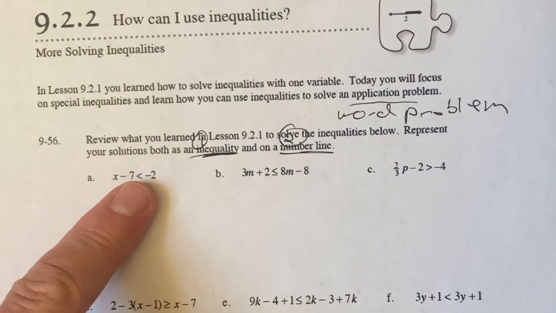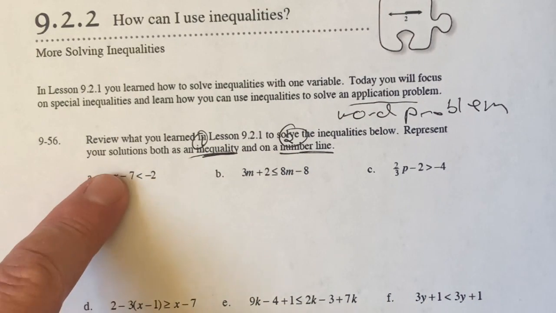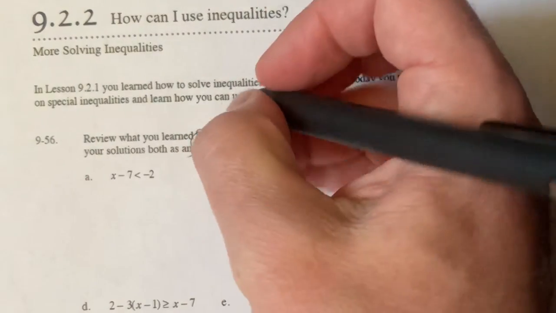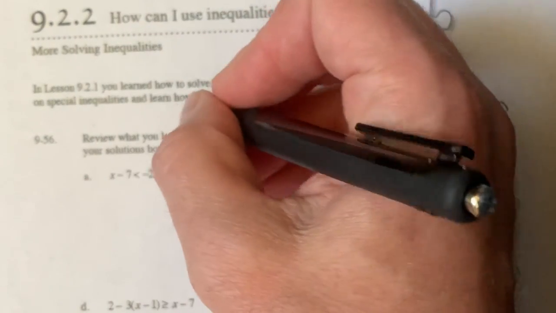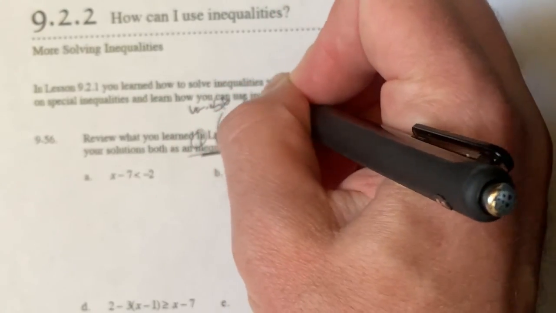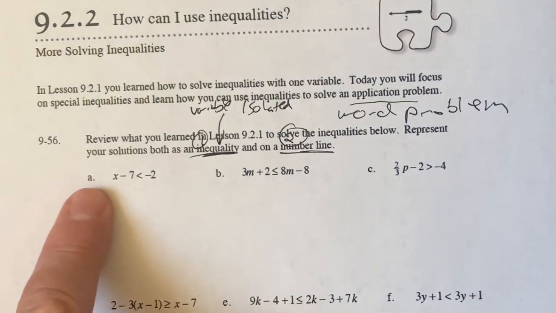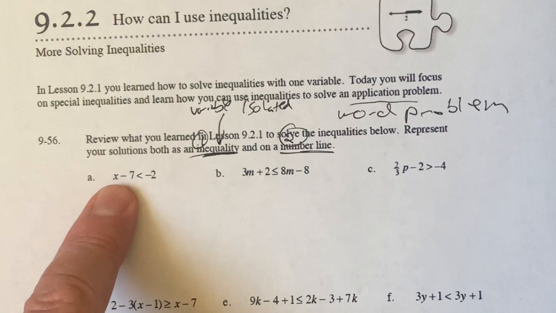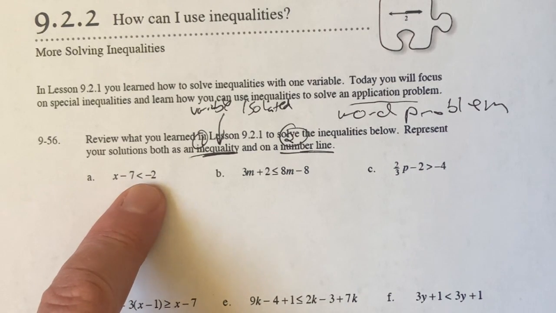This here is a pretty simple looking inequality, but we don't have the variable isolated. So the final answer should have a variable isolated, right? It should clearly state what the variable needs to be in order to make this inequality statement, x minus 7 is less than negative 2, true.